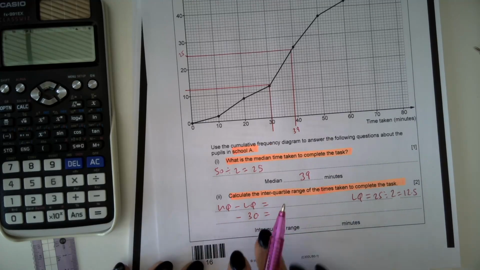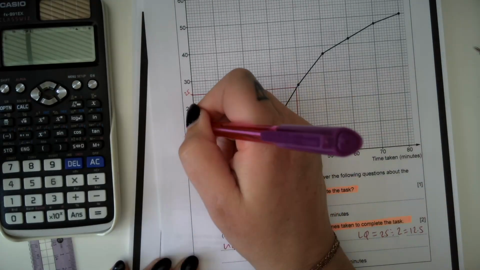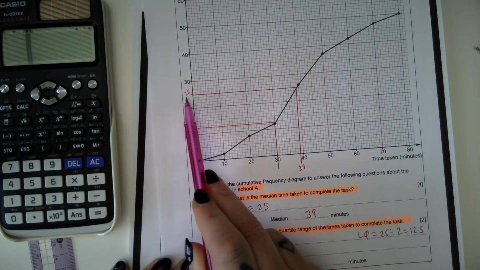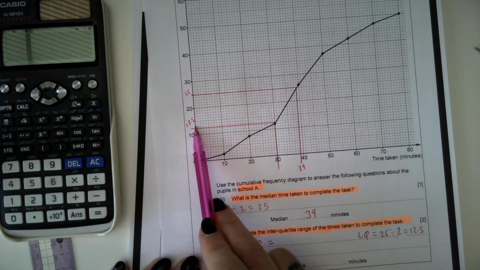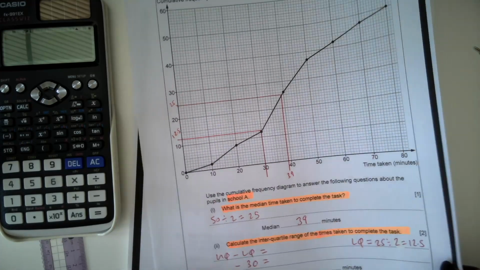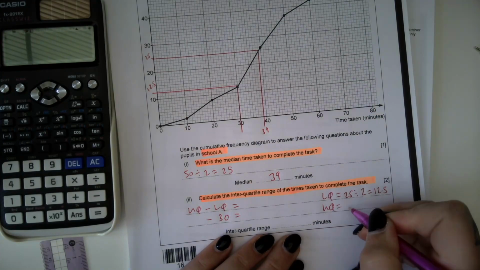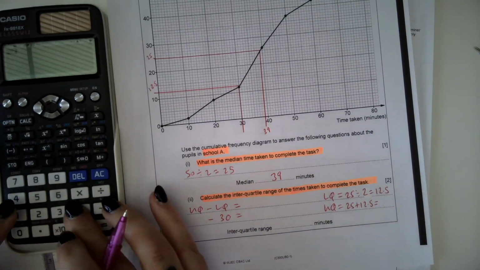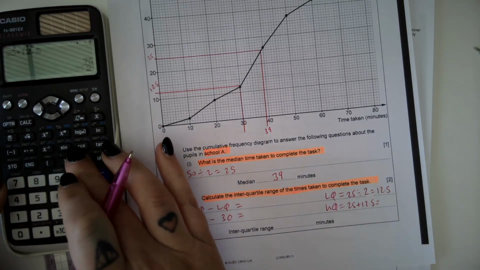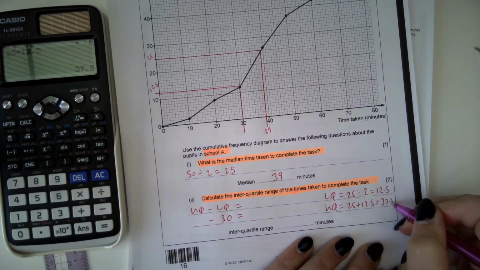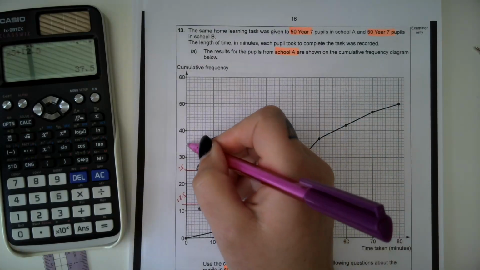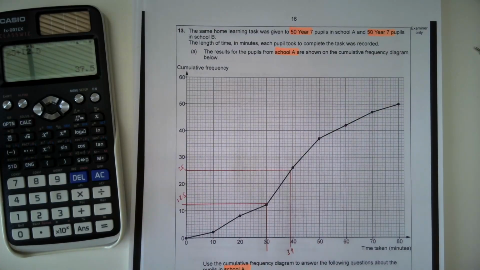Now our upper quartile. Our lower quartile is at a quarter, which was 12.5. Our upper quartile is at 3/4, so it's going to be at 25 plus 12.5. So upper quartile is 25 plus 12.5, which is 37.5. So we're going to find 37.5 on our graph. So 35, 6, 7. So 37.5.